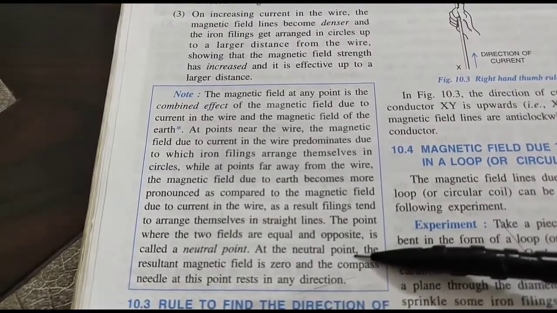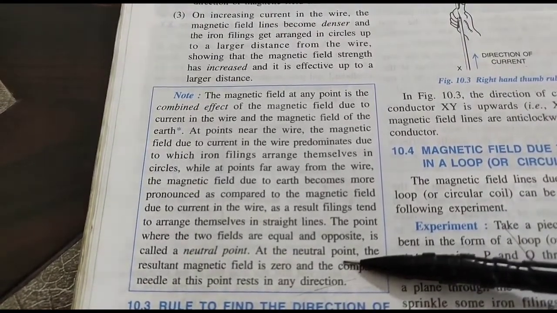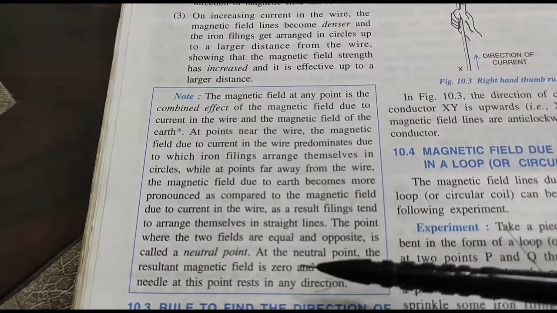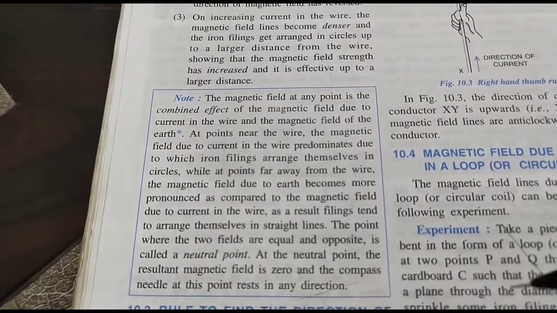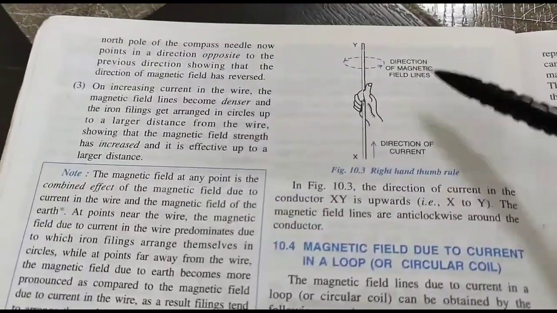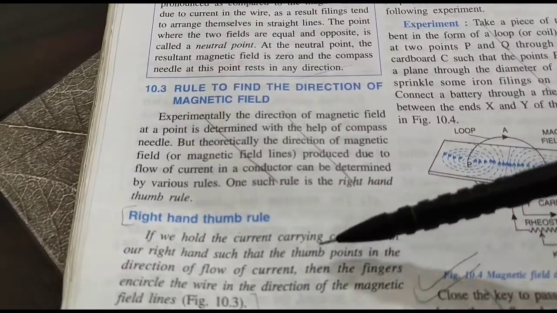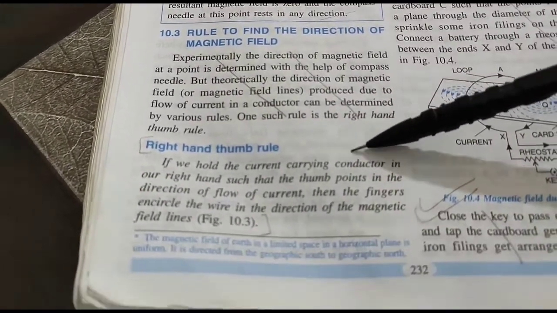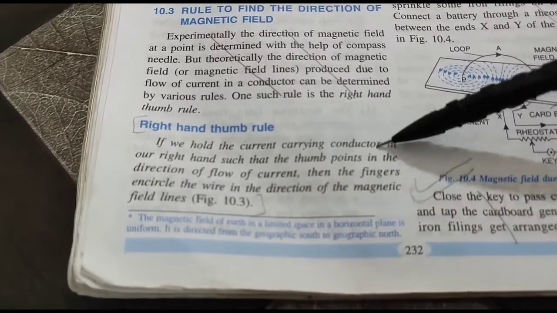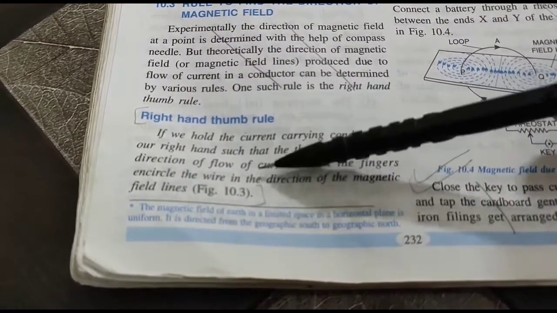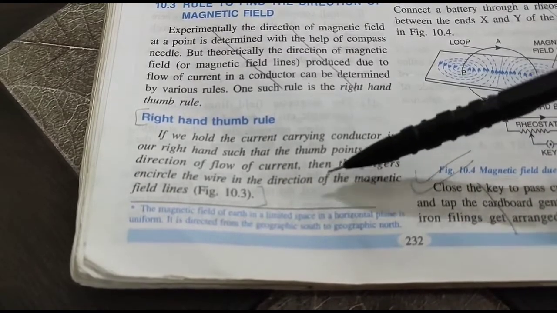Incidentally, at such points, the Earth's magnetic field and the conductor's magnetic field are equal and opposite and cancel each other. You've studied this in 9th standard. They are called neutral points. So let's read the statement of the right hand thumb rule. It's also called corkscrew rule. If we hold the current carrying conductor in our right hand such that the thumb points in the direction of flow of current, then the fingers encircle the wire in the direction of the magnetic field lines.